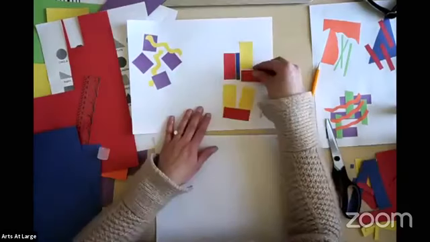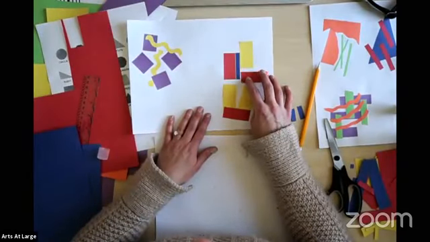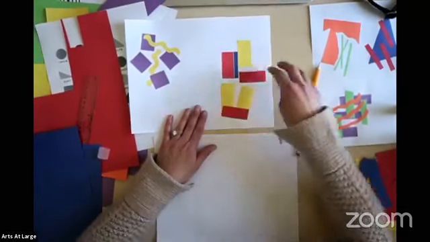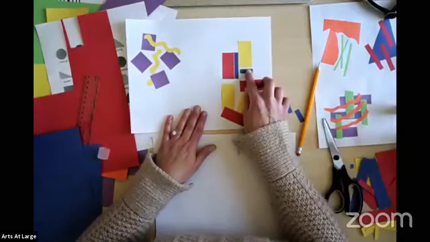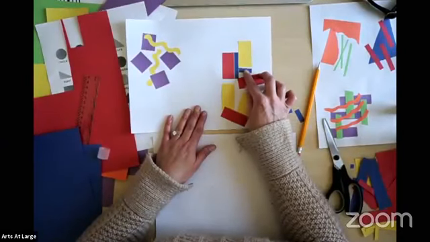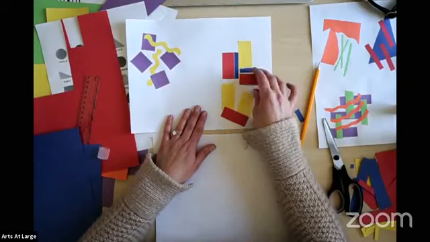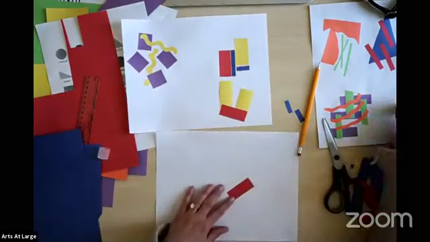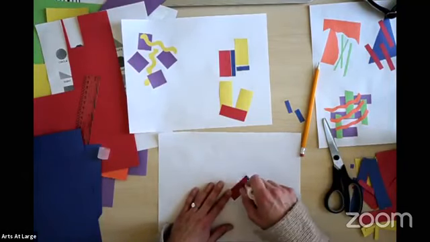All right, so I think what I had was a red rectangle here. Let's do that. Then we're going to put this line under here. So we're just filling in the spaces between the rectangles with blue. Here's our red rectangle.